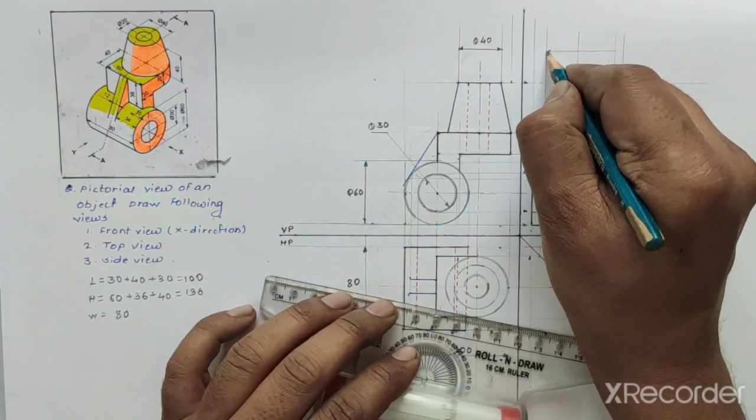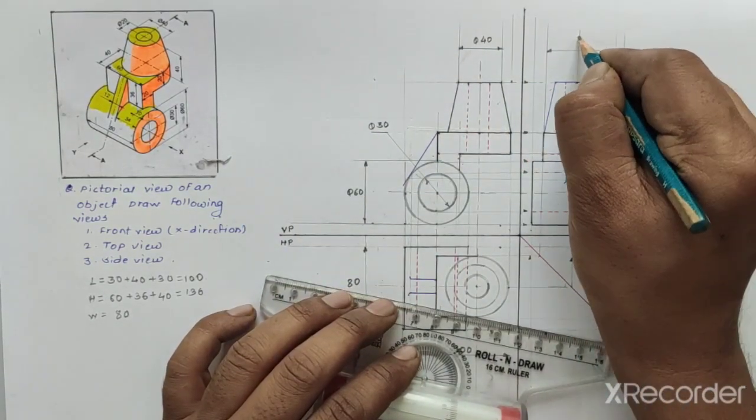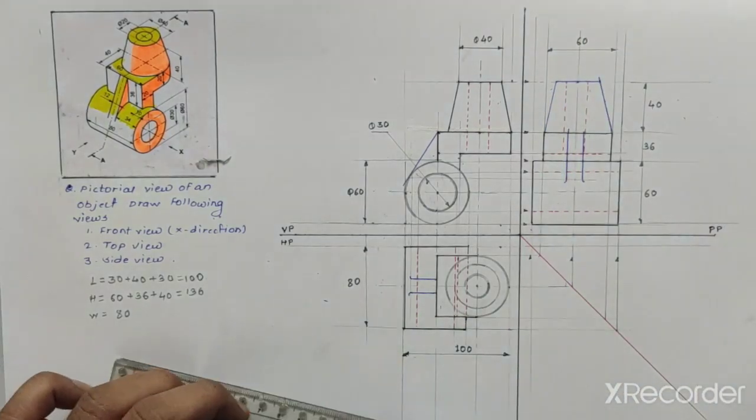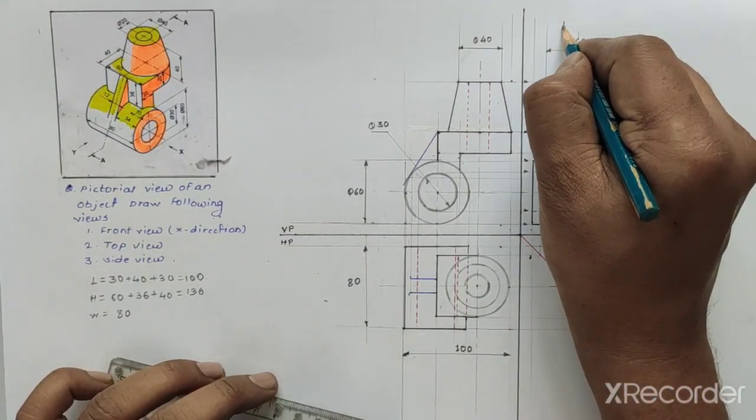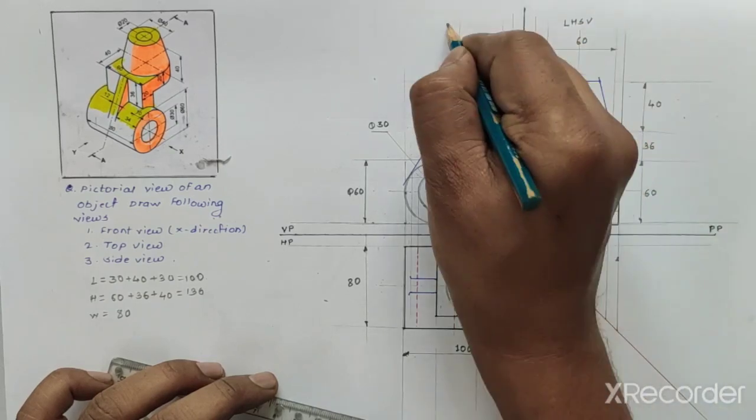Angular plate, show here total 60 mm. So this is the left hand side view, LHSV, front view and top view.